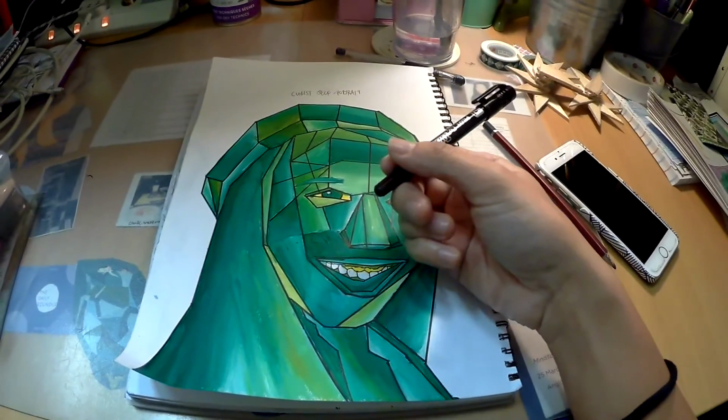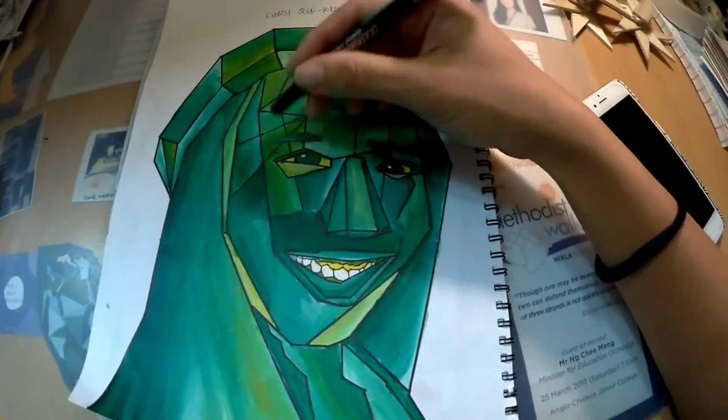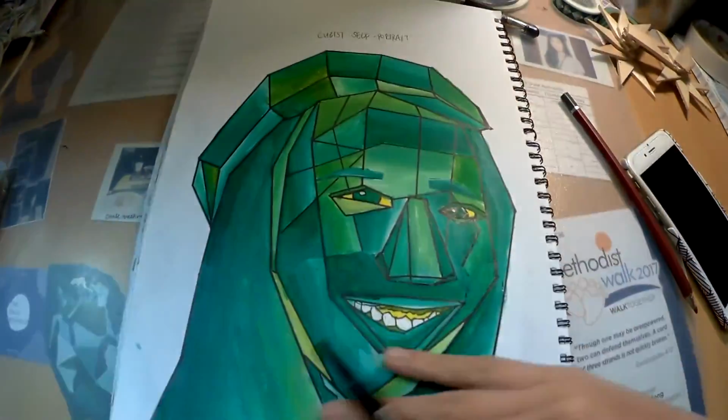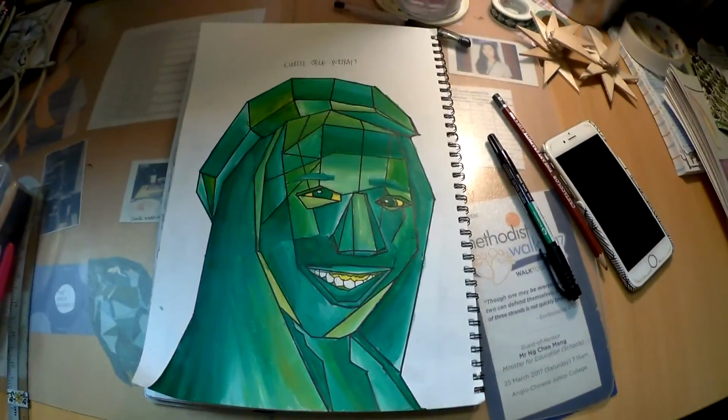Okay, so what you need to do at the end, when you're done, is just to trace it out with a black marker, and then it'll look defined, and there you have it, your Cubist portrait.